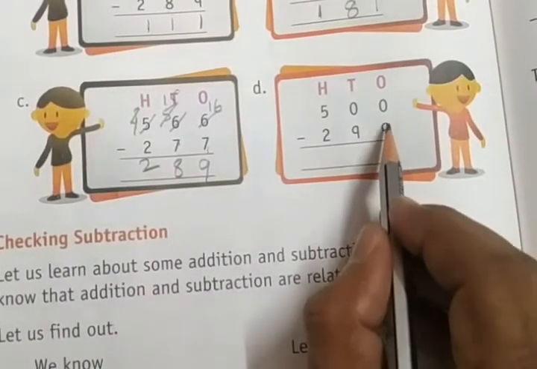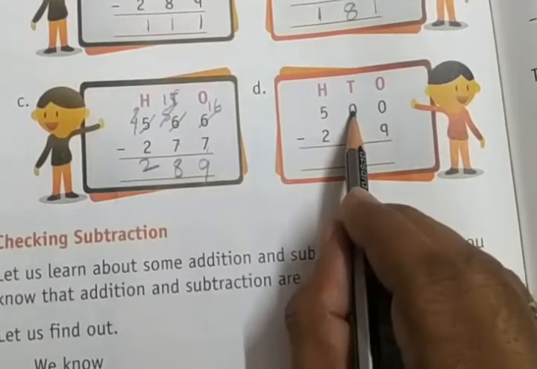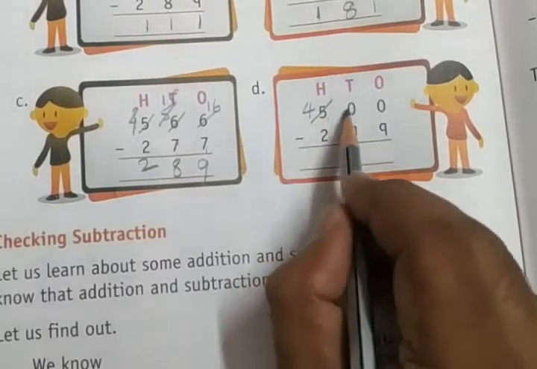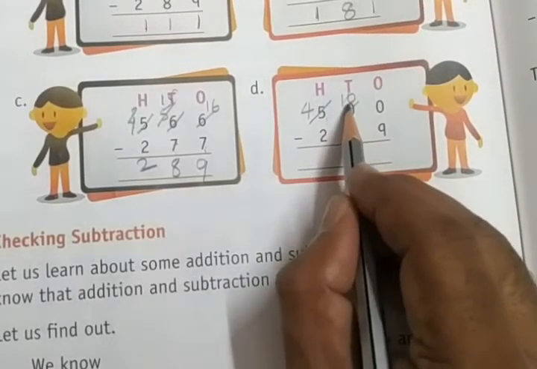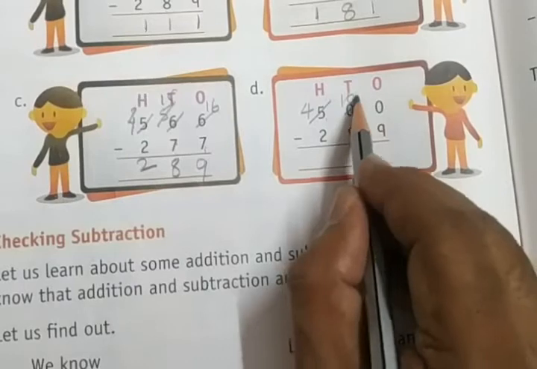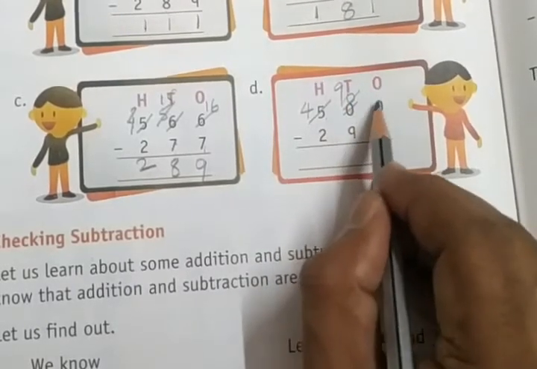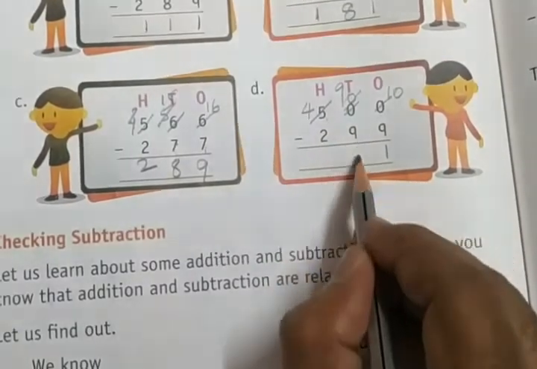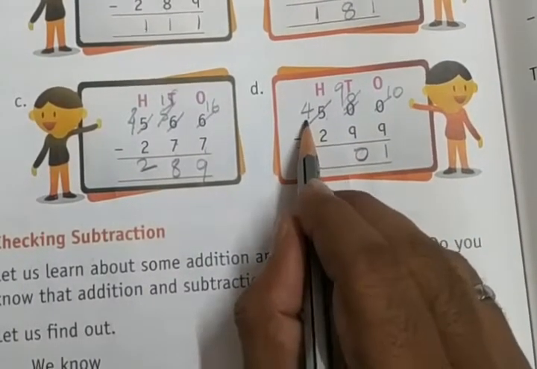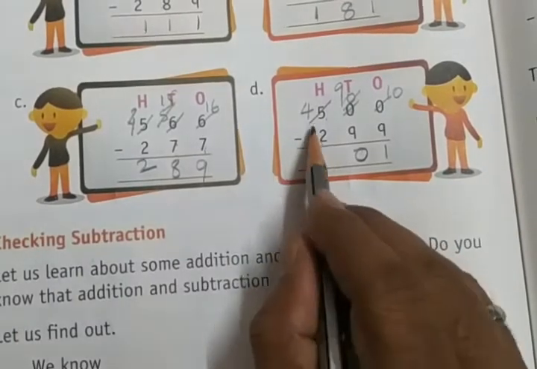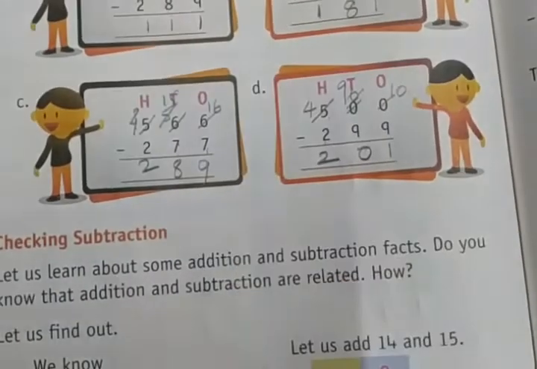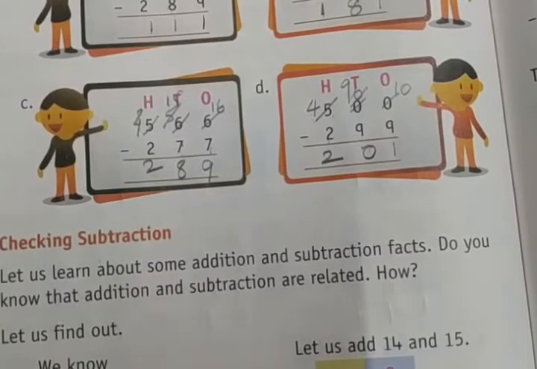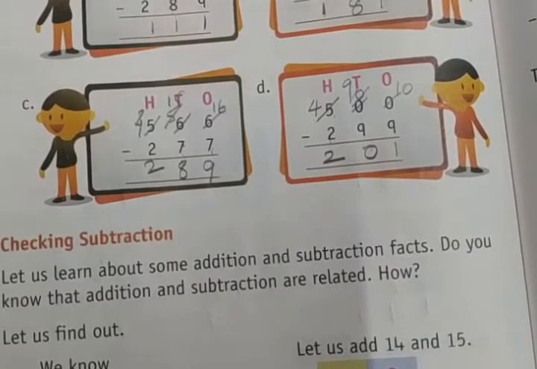So it's 0 minus 9, not possible. Here also 0, we have to borrow from this. Here 5 will become 4, this will become 10. Here once again you have to borrow to this place, it will become 9 again. Here it will become 10. 10 minus 9 is 1, 9 minus 9 is 0, right? 4 minus 2 is 2. Okay, this is how we need to solve the subtraction sums.